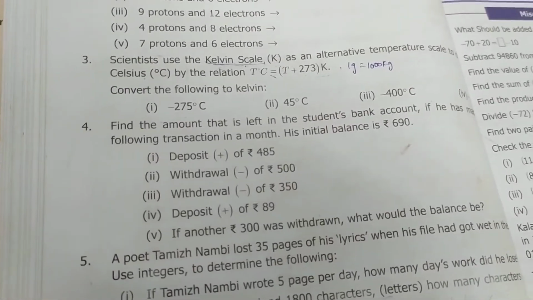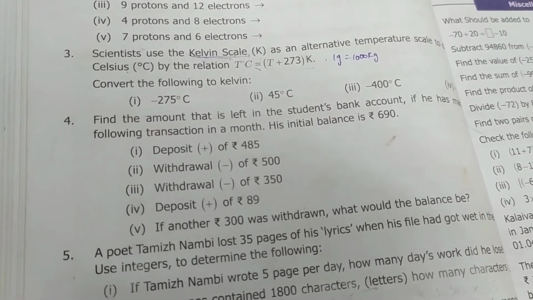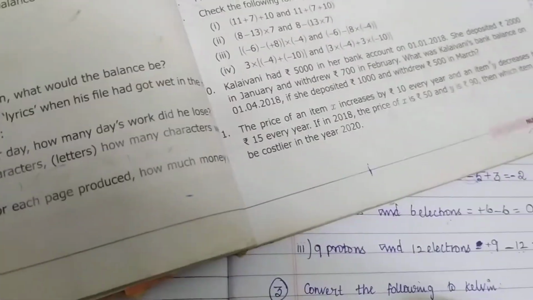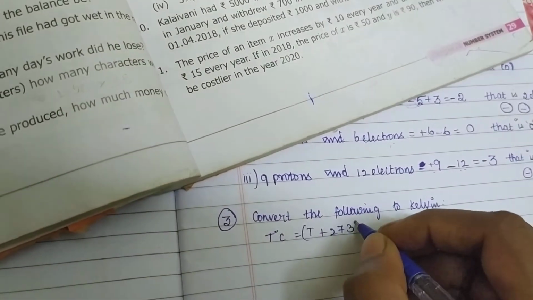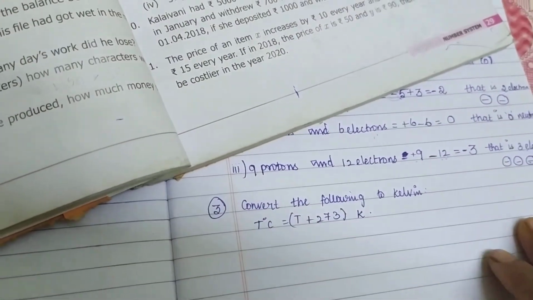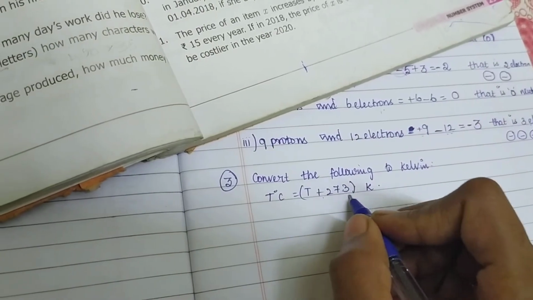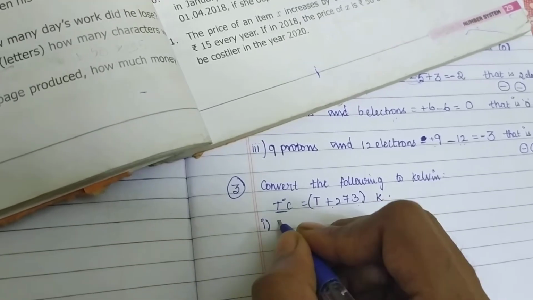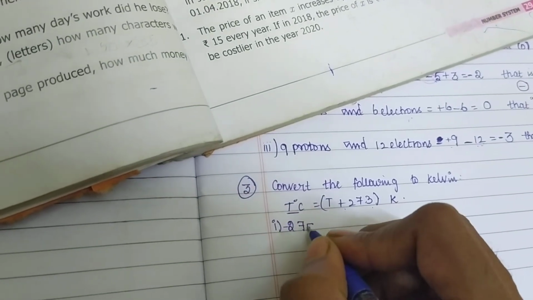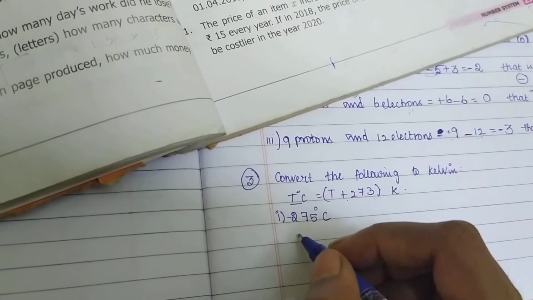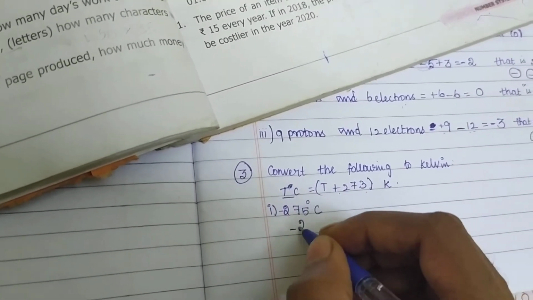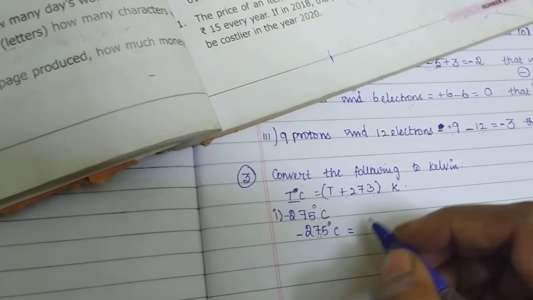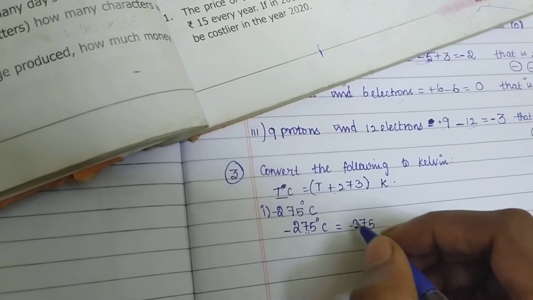The formula is T plus 273: Celsius plus 273 becomes Kelvin. The first question is minus 275 degrees Celsius, so T is minus 275.